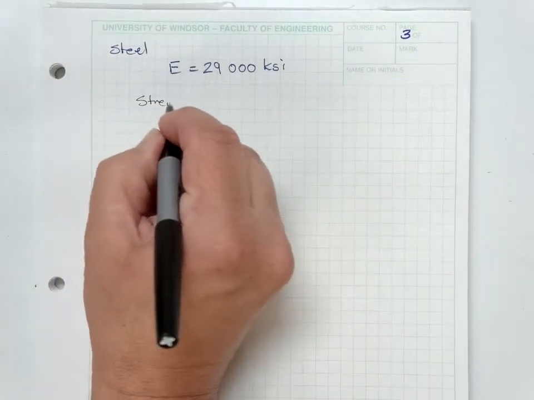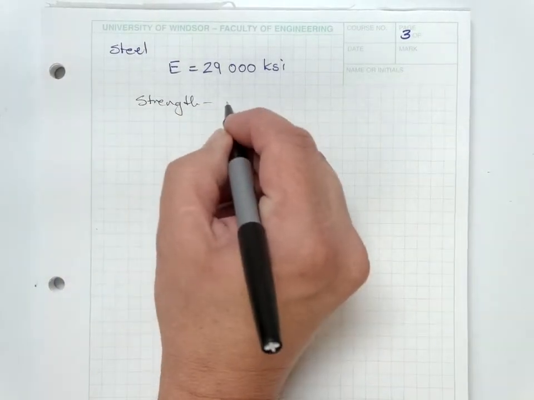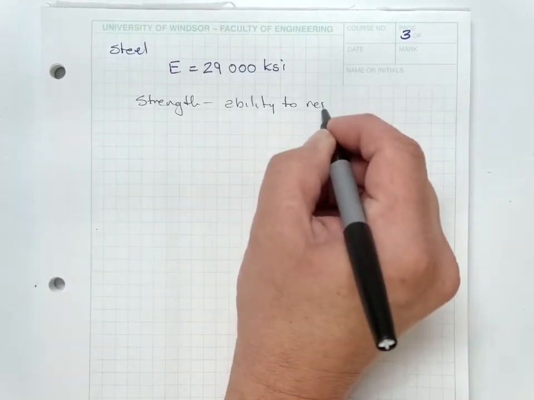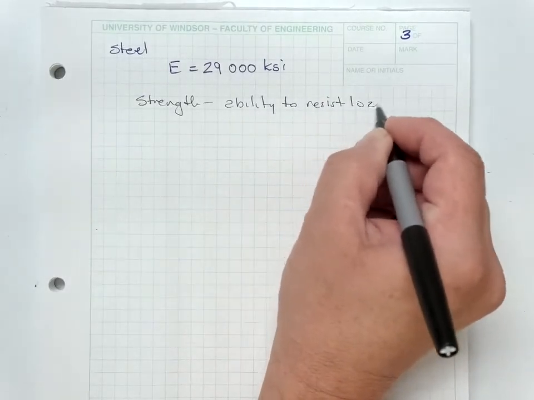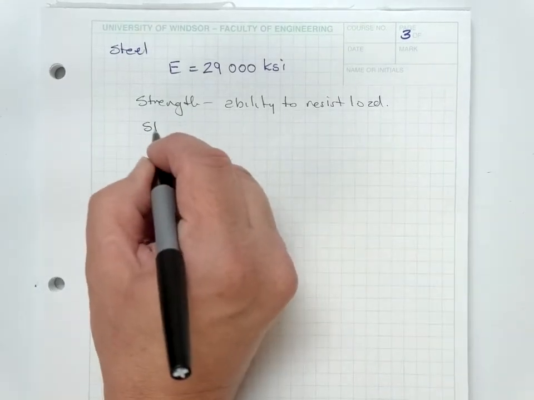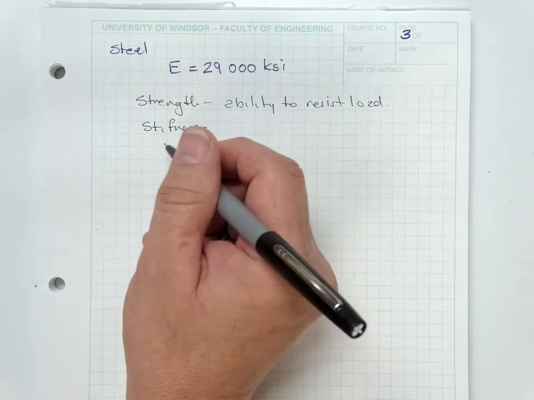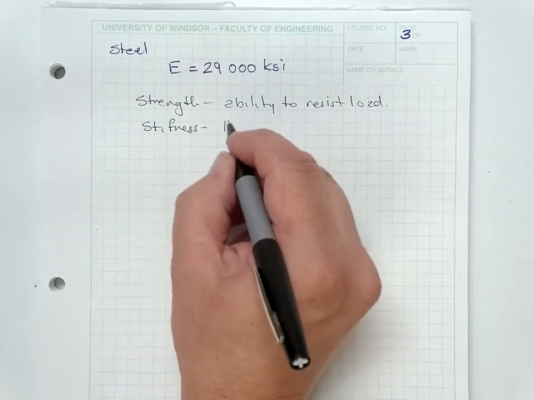Strength is the ability to resist load. And stiffness is how much deflection you're going to get.